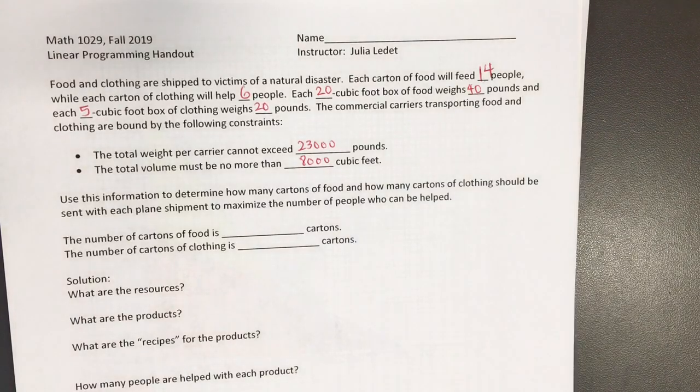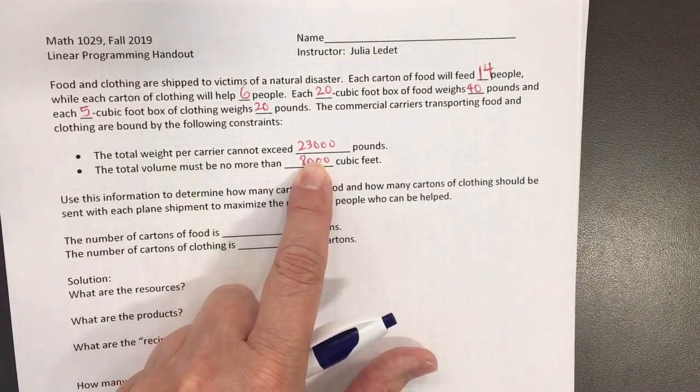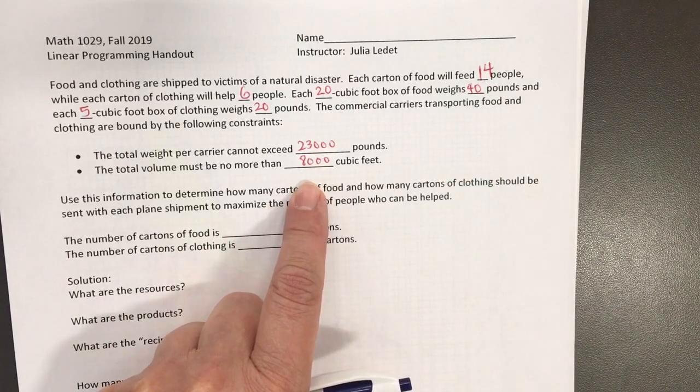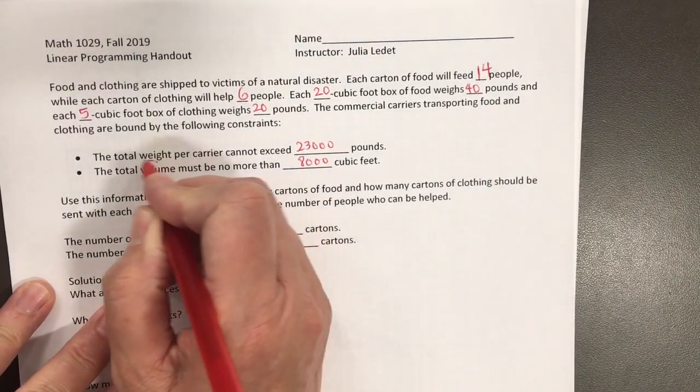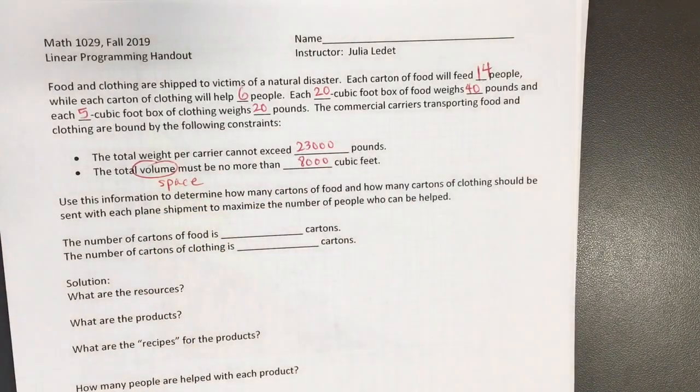We have a weight constraint, and if you're taking a trip on an airplane, you know that there are weight limits on your luggage. So the weight of the airplane cannot exceed 23,000 pounds. The volume, which is the space, I'm going to circle volume and call that the space, must be no more than 8,000 cubic feet.